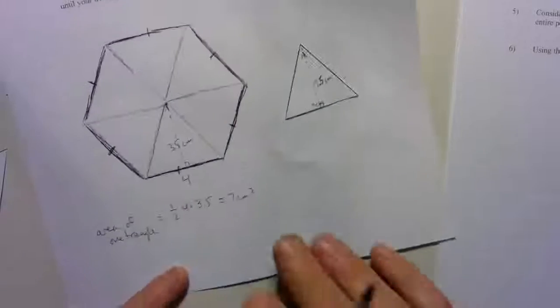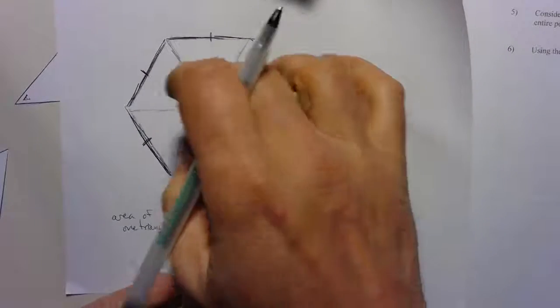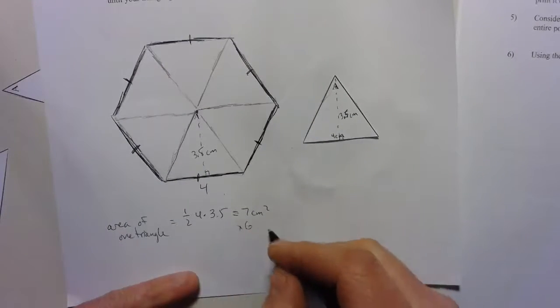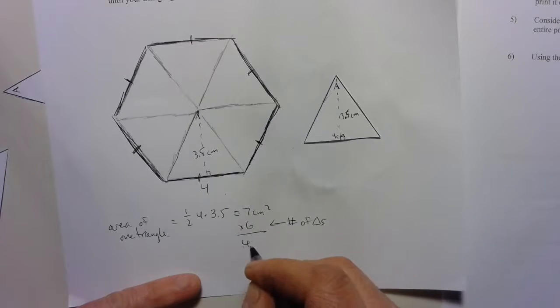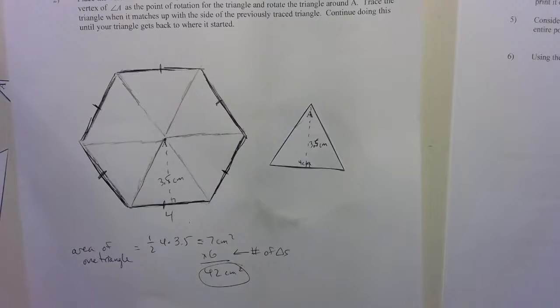Okay, well, the area of one triangle is 7. There's 1, 2, 3, 4, 5, 6, so times 6, because that's our number of triangles. So that gives us 42 square centimeters as our area for that regular polygon.